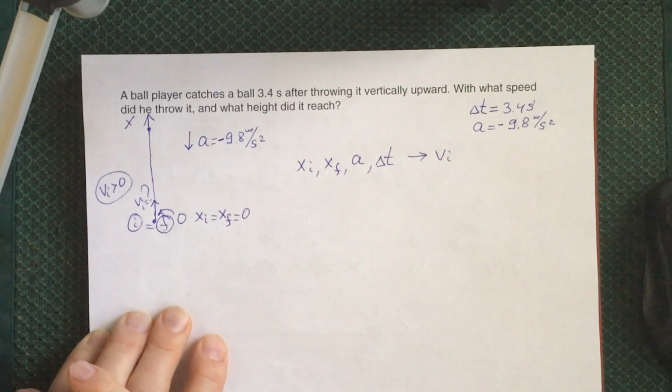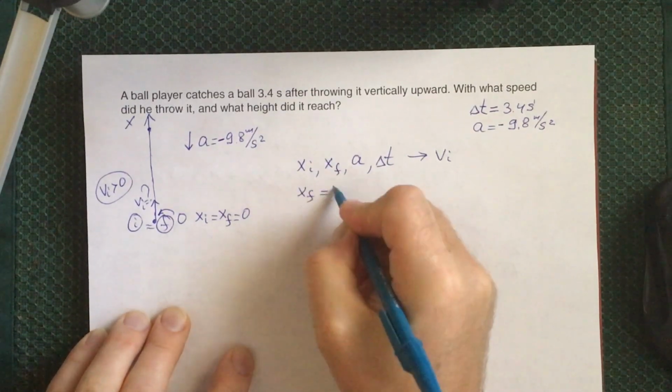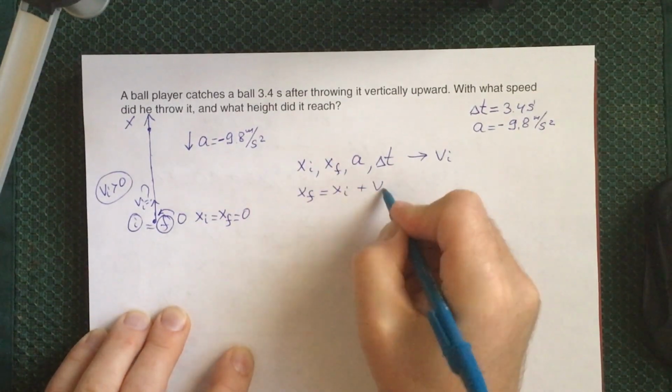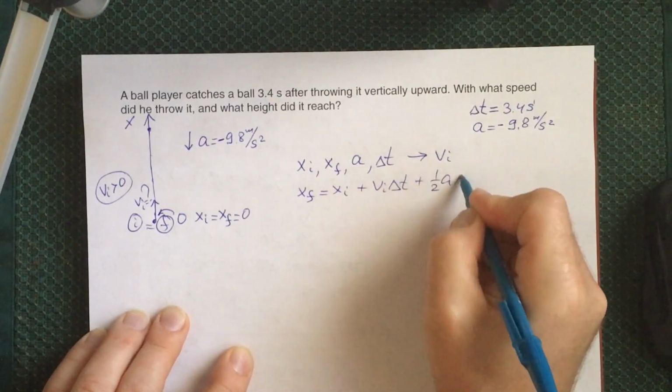If you look at the three formulas, only one formula has all of these quantities. This formula looks like x final equals x initial plus v initial delta t plus 1/2 a delta t squared.